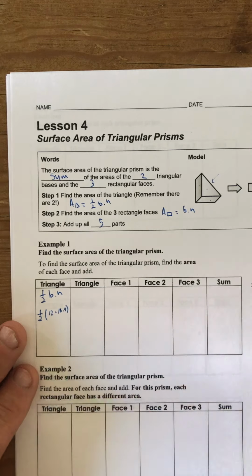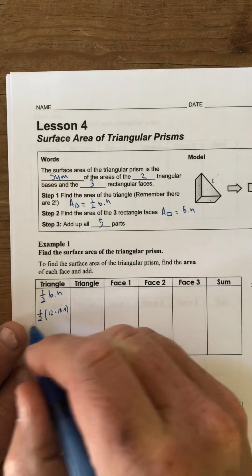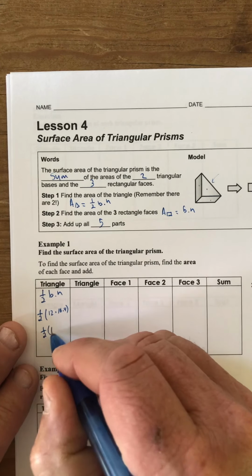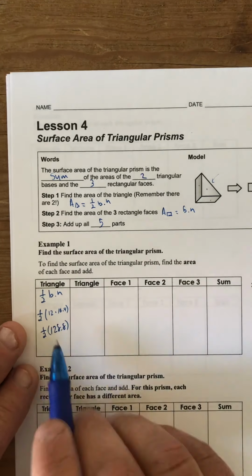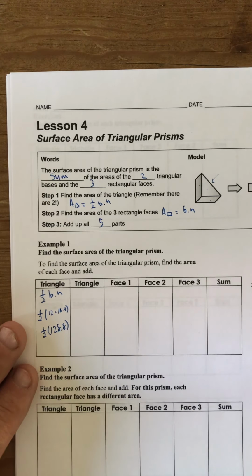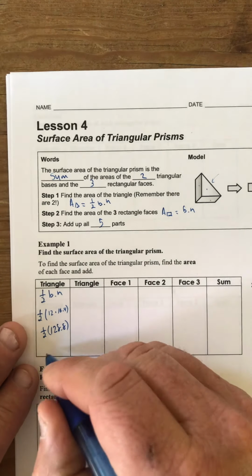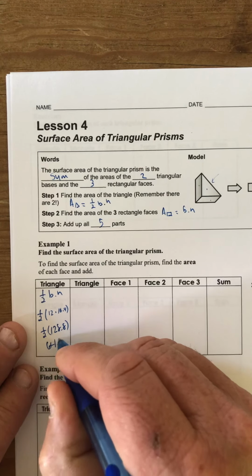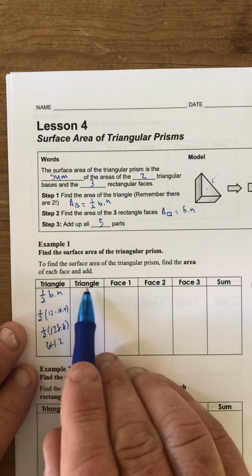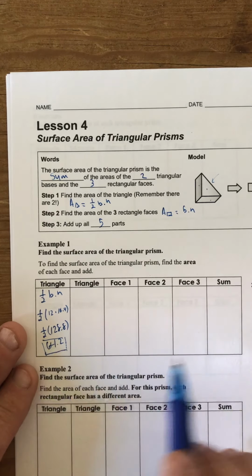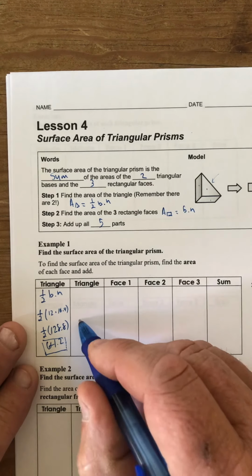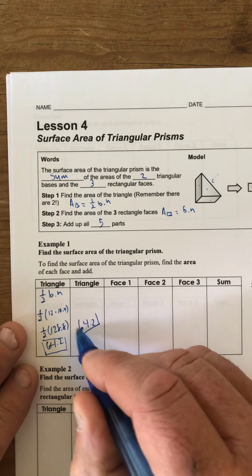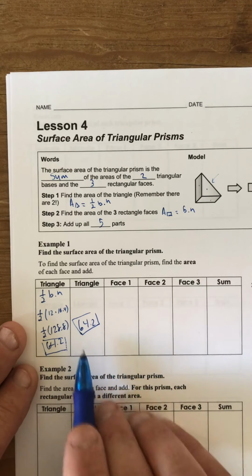So 1/2 times 12 times 10.4. We go 12 times 10.4 equals 128.8. So 1/2 times 128.8. Remember, when we take the half of something, we're just going to divide by 2. Taking a half of something and dividing by 2 is the same thing. So we have 64.2. This is the area of that triangle. The other triangle is going to be the exact same area, so we found the area of our 2 triangles.